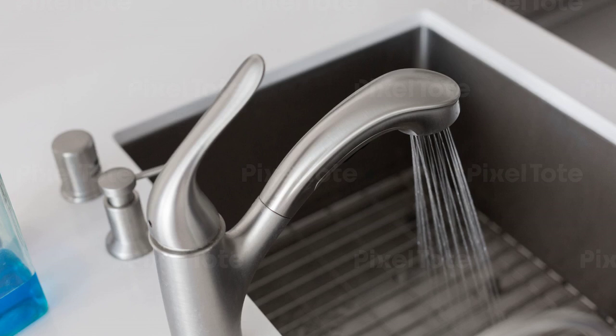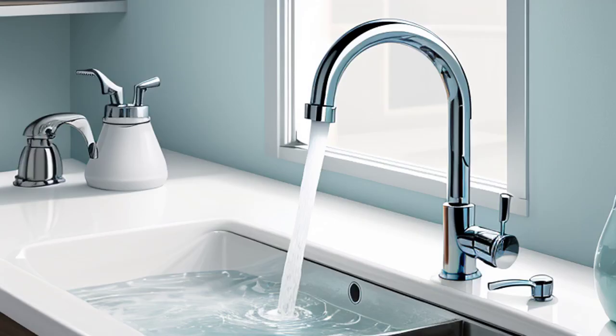What you see is the result of countless forces working together, from the water pressure in your home to the shape of the spout and the angle at which the water exits. This isn't just about water. It's about how we interact with everyday objects and how the science behind them can be both simple and stunning. In this video, we're diving into the science of faucet flow dynamics, because even the most ordinary things can hold incredible secrets. So, what exactly are we talking about?